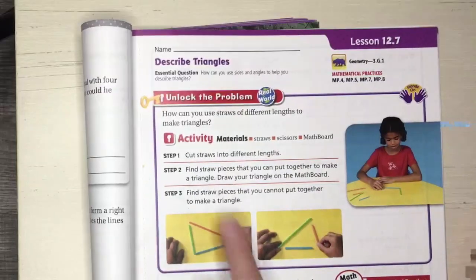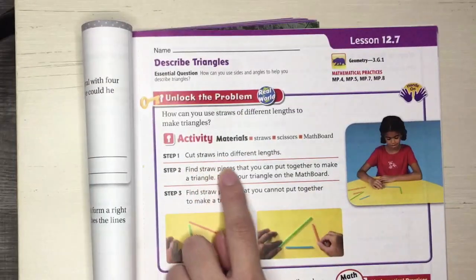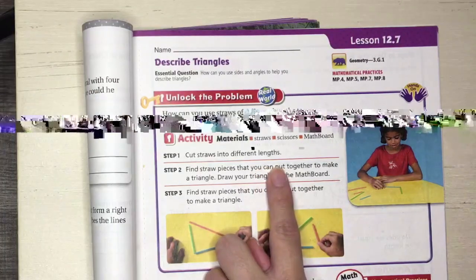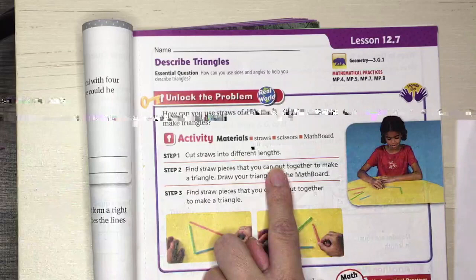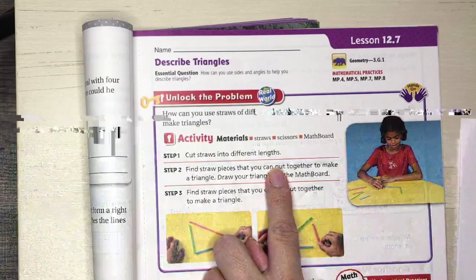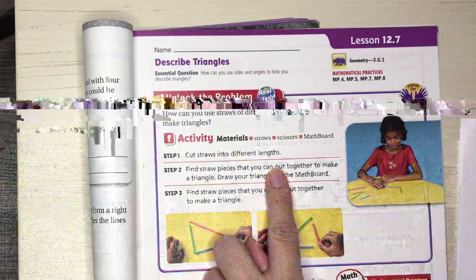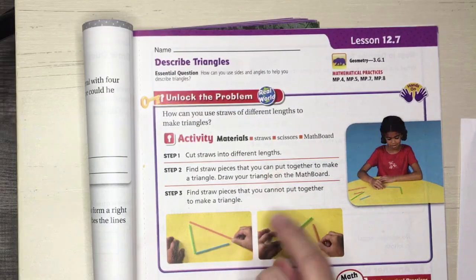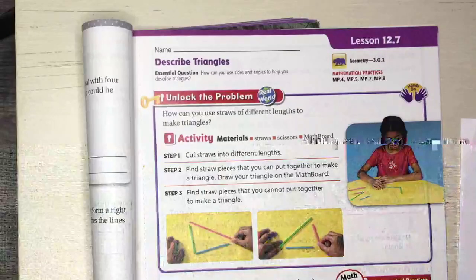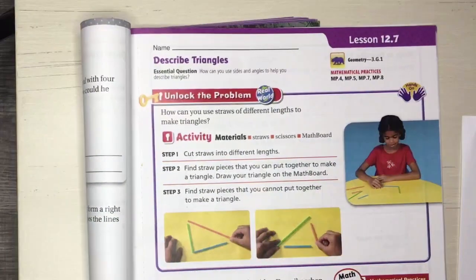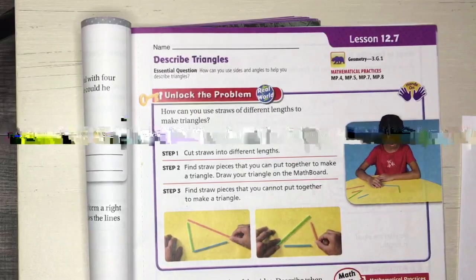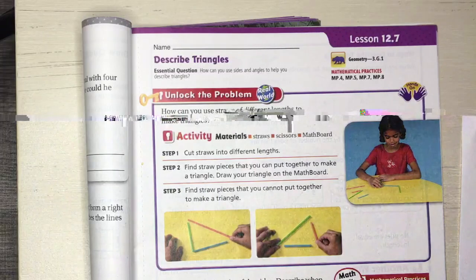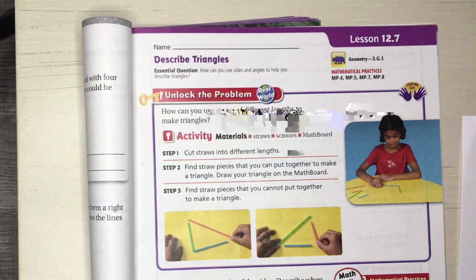So for step 1, cut out the straws into different lengths. So you should have cut your strips of paper. If you have not done so, you may pause the video and cut your strips of paper. You probably want about 8 pieces of strips of paper. Alright, once you're done with that, step 2, find straw pieces that you can put together to make a triangle. Draw your triangle on the math board.